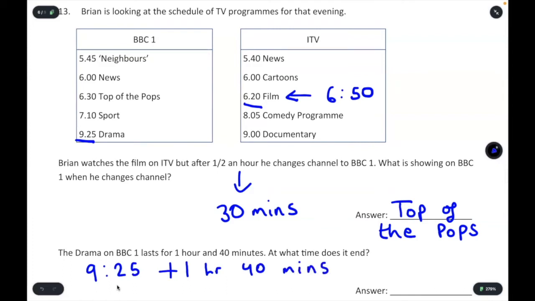If we add 40 minutes, then that takes us to 10:05, because if it was 9:20 and we added 40 minutes, then we'd just reach 10 o'clock, but this is 5 minutes more than that. That's why adding 40 minutes onto 9:25 is going to take us to 5 minutes past 10. But then we also need to add this 1 hour. So instead of 5 minutes past 10, the final answer is going to be 5 minutes past 11, which is 11:05.